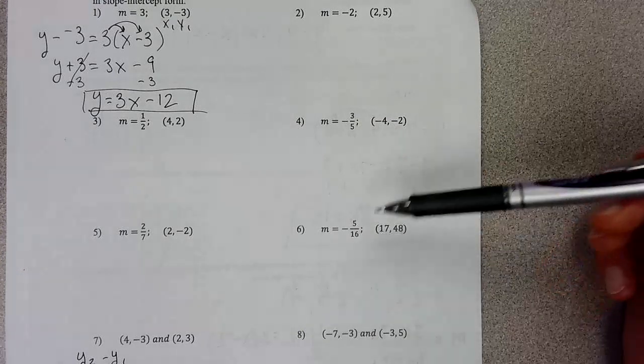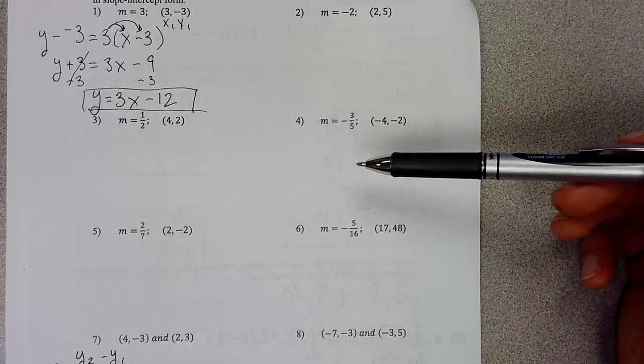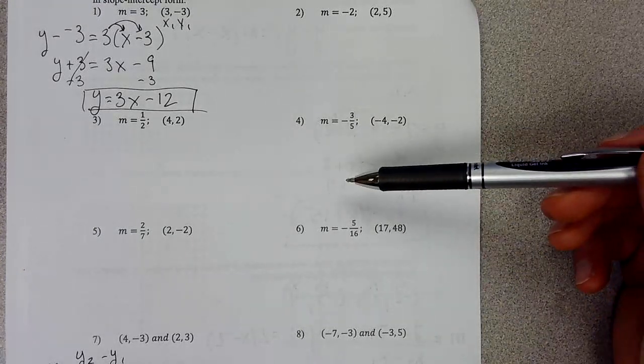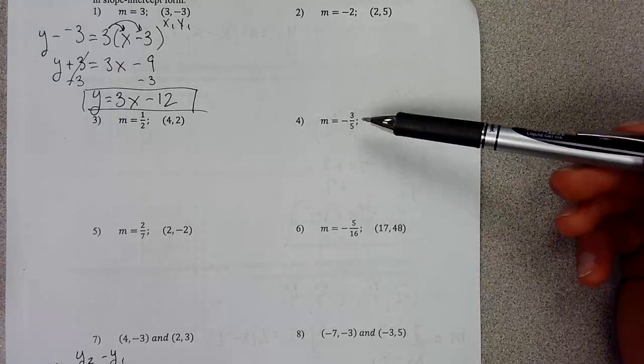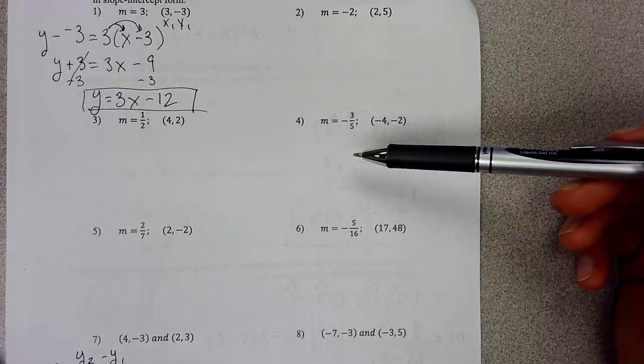If you get done with 14, feel free to move on to 15. But the notes, the videos, and these problems are your task for today.